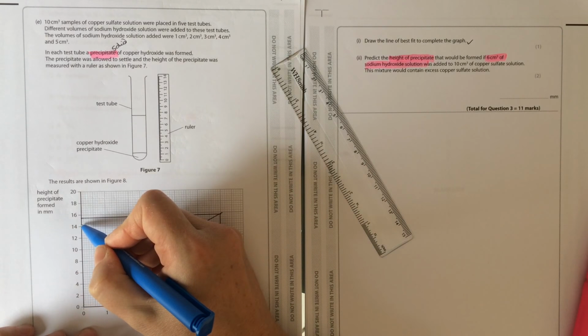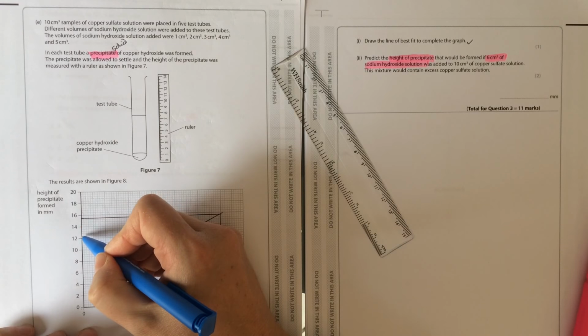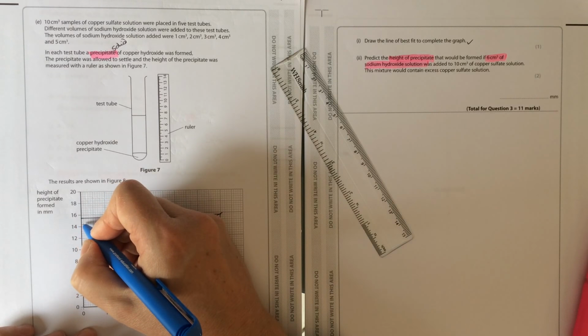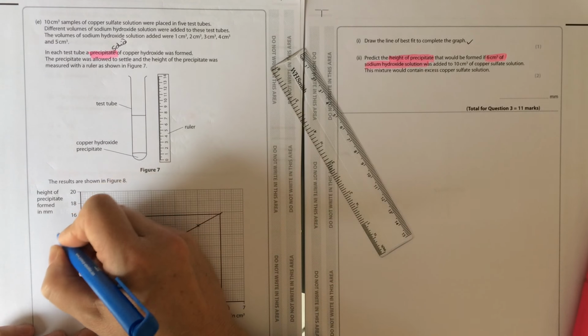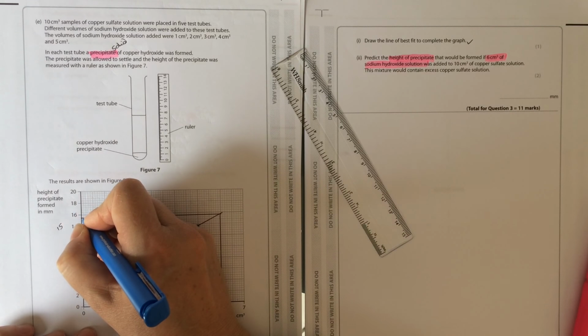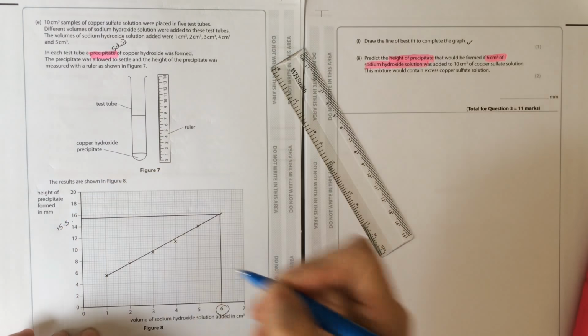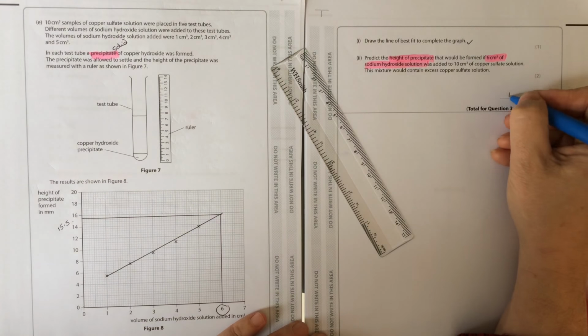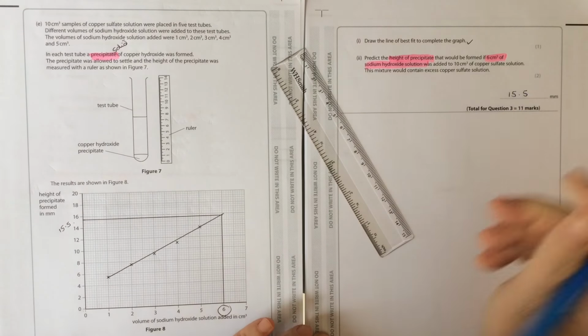So 14, so there's 16, so I know that each square is worth 0.4, because I've got 5 squares meaning 2 millimetres. So 14.4, 14.8, 15.2, 15 point, I think I'd say 5, 15.5. So my answer will be 15.5 millimetres.